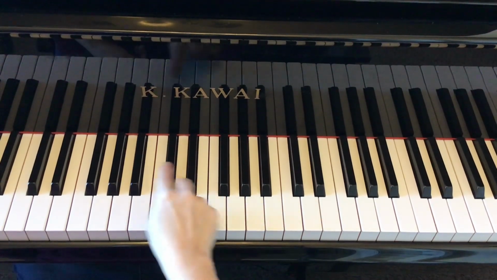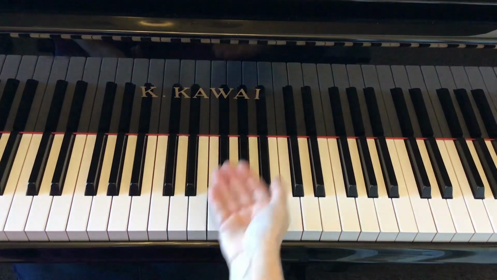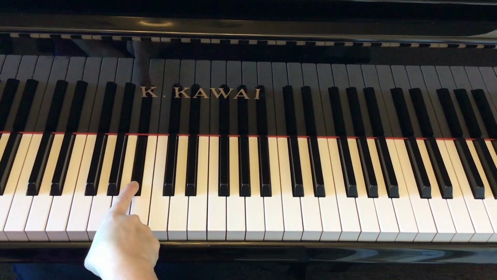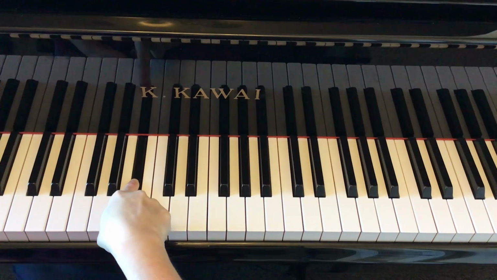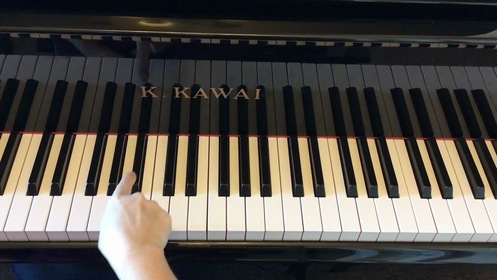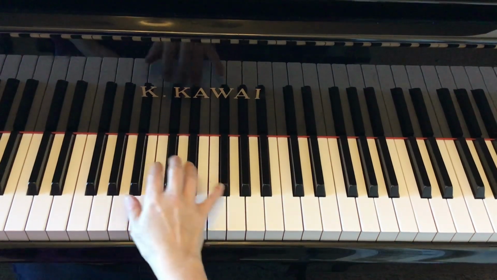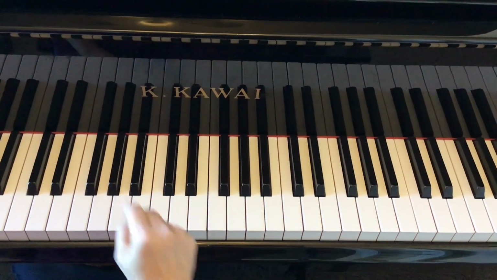Now in church music, some of the notes will be called one thing more often than others. For instance, this note right here is almost always B flat instead of A sharp. So some of them will be interchangeable and some of them will almost always be one.